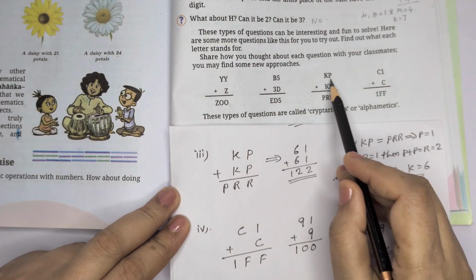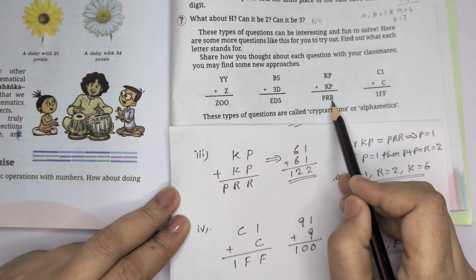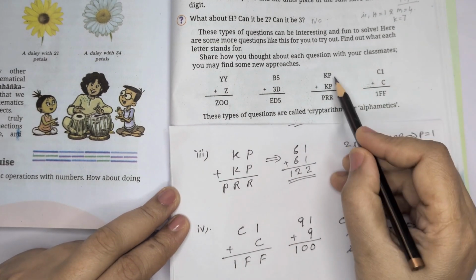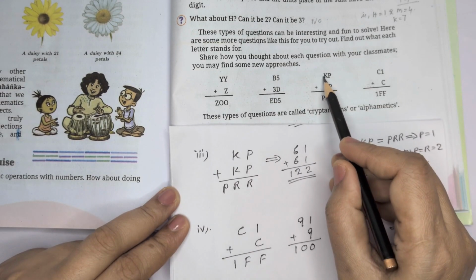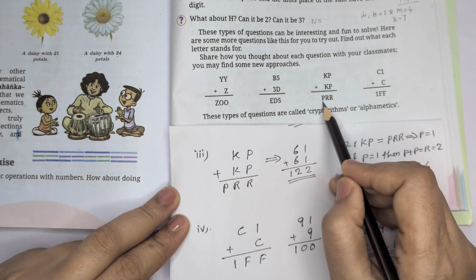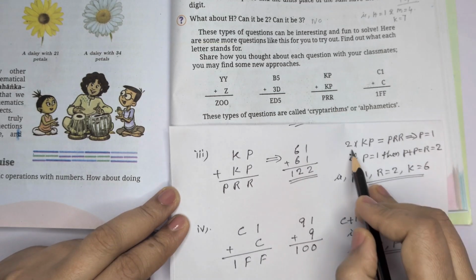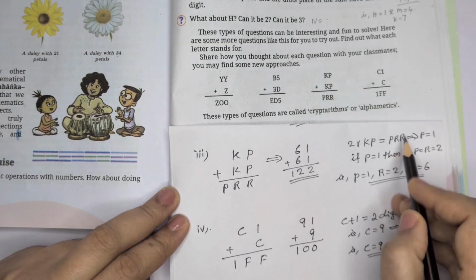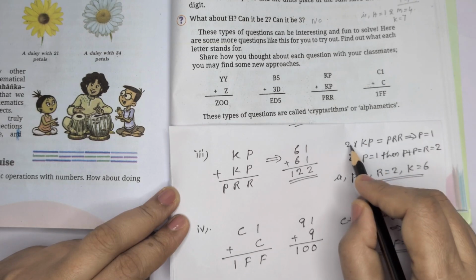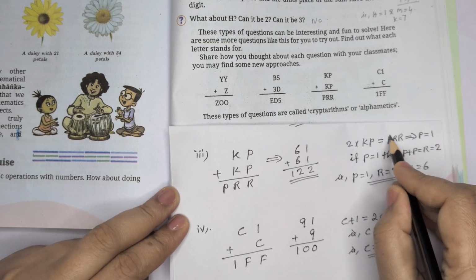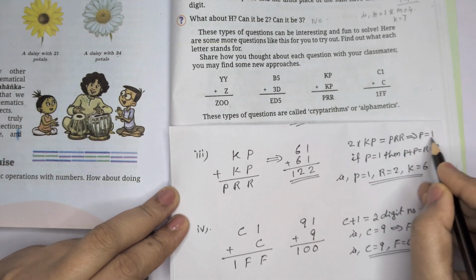Next one here, KP plus KP is equal to PRR. So P plus P is equal to R, which means 2 times KP is equal to PRR. If we put the highest digit 9 here, 2 into 9 will come 18, which means P is equal to 1.